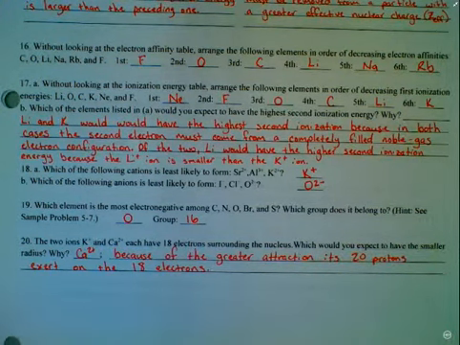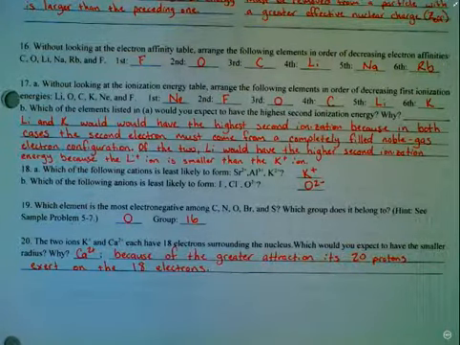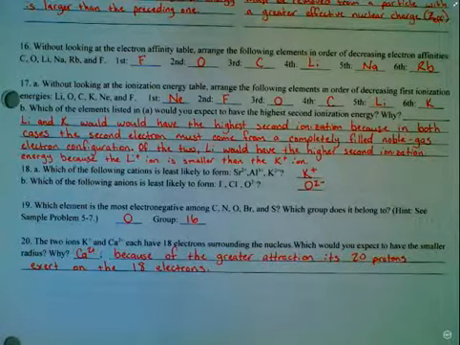Number 17A. Without looking at the ionization energy table that's in your textbook, arrange the following elements in order of decreasing first ionization energy. So first ionization energy, and it's got to be in decreasing order, meaning we're going to start with the largest and end with the smallest.